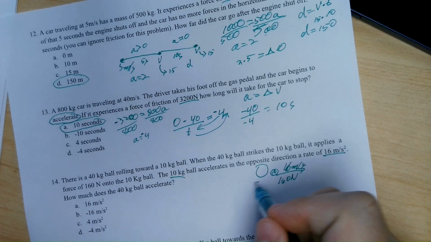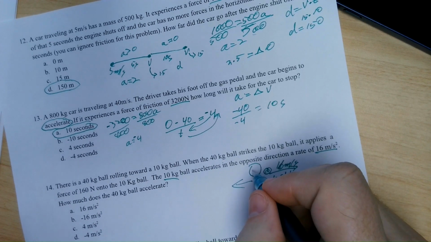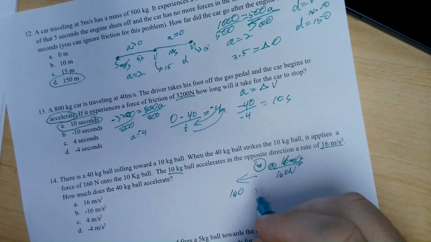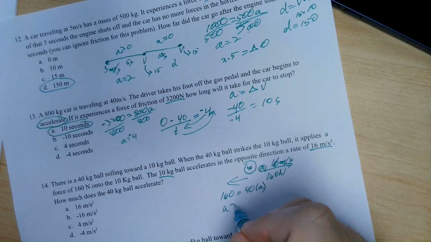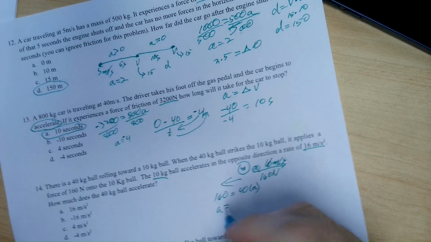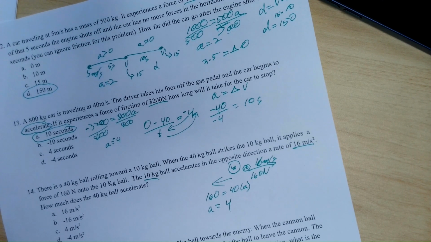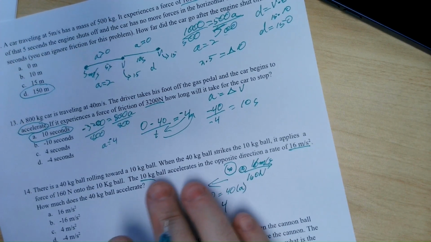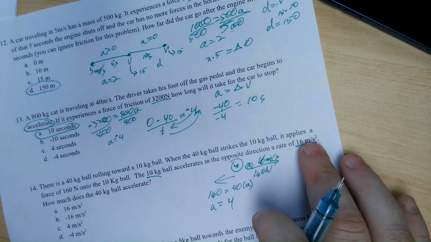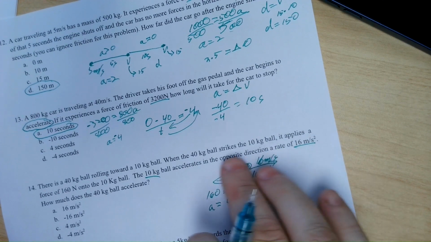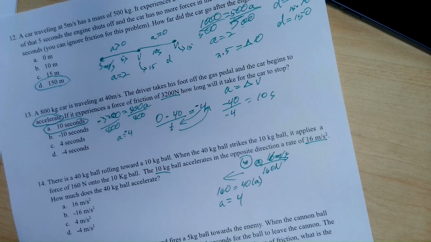So what is this one going to equal? This is going to be the same 160 newtons, which equals our mass times our acceleration. So our acceleration, and this is going to be an absolute value at this exact moment, is going to be 4. All right, so is it going to be positive or is it going to be negative? That's the question. If the 10 kilogram ball is moving in a positive direction, then this is going to be a negative.